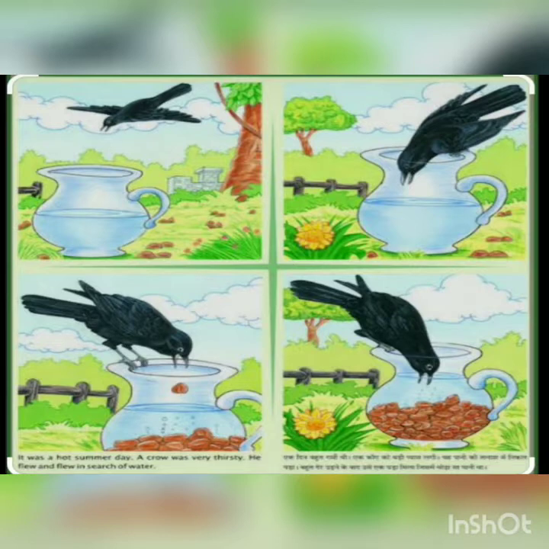Do you know what the idea was? In order to drink the water, what idea did the crow use? Yes, it picked up some pebbles or stones and dropped them in the pot, which helped the crow in raising the water in the pot. Isn't it? Yes, it dropped many stones so that the level of the water rose and the crow could drink enough water and get rid of its thirst. We all have read and seen this story, isn't it? The idea used by the crow has a connection with our today's topic. Let's see what that is.